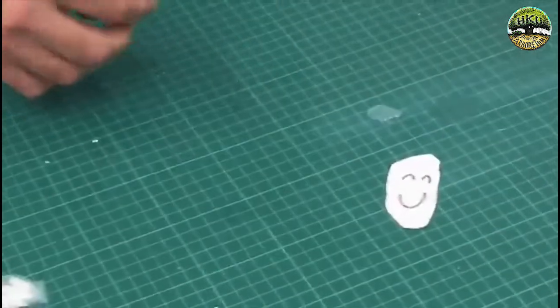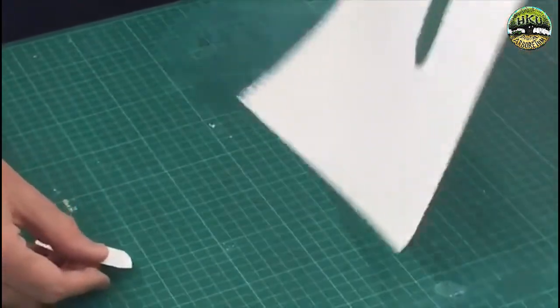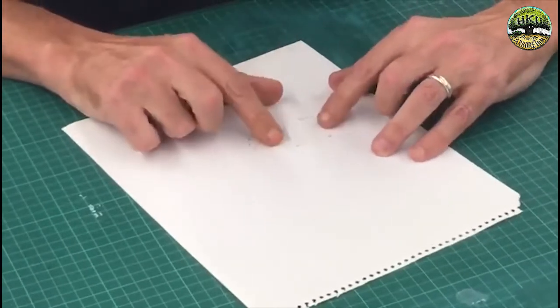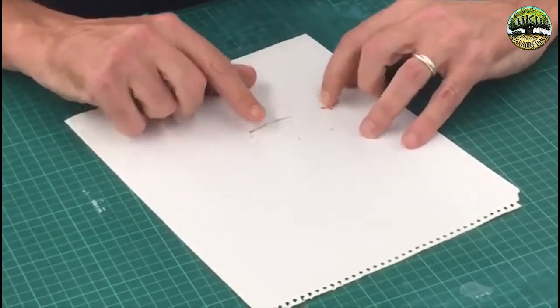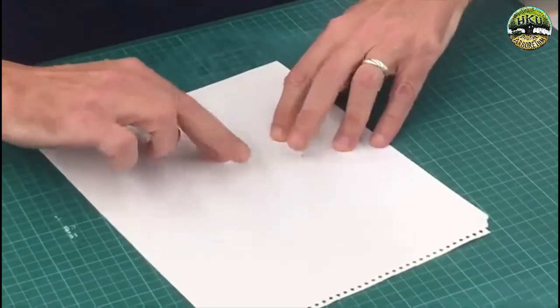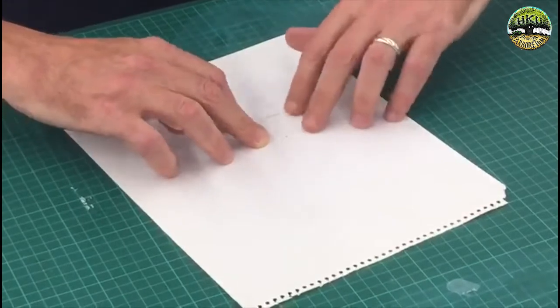And then you simply position that. You turn it over, the other way up. Put that in, and it should fit. Should fit perfectly, almost perfectly.